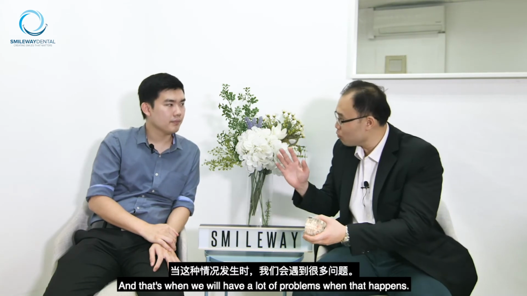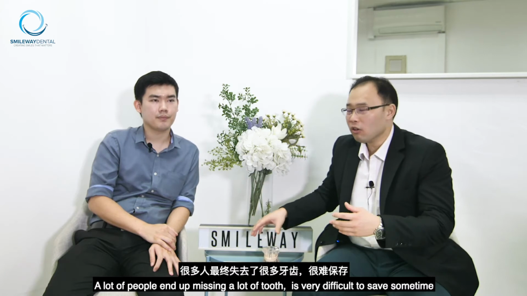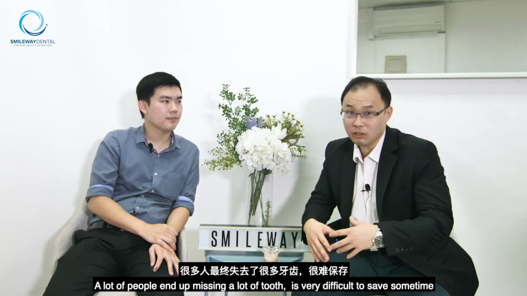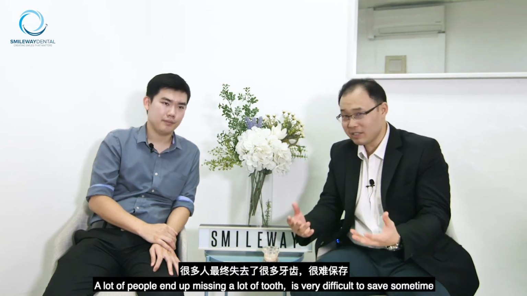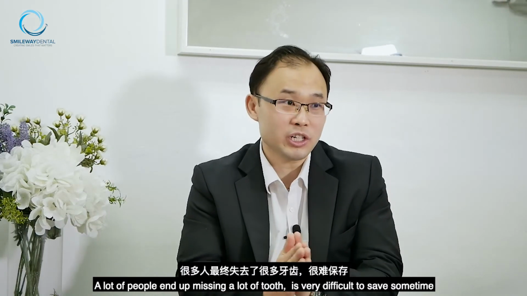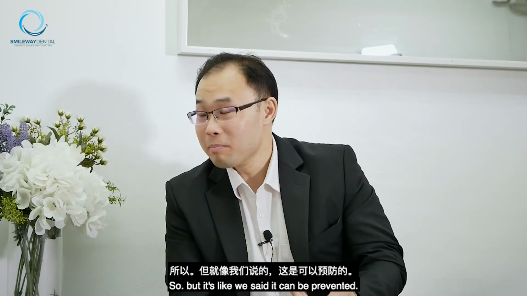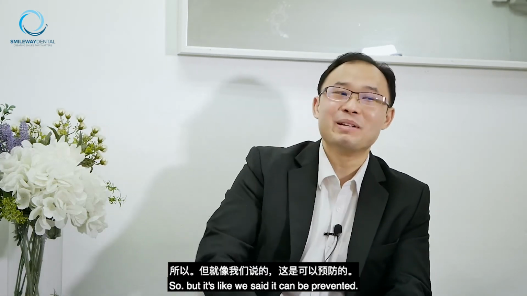And we have a lot of problems when having these kinds of cases. One, because a lot of people end up missing a lot of teeth. Right? And they're missing all the teeth, and then it's very difficult to save sometimes when it's actually generalized periodontitis. Because it can be due to genetics, but like we said, it can be prevented.